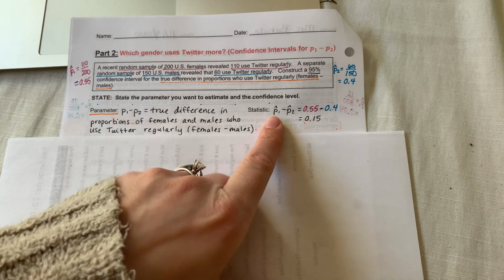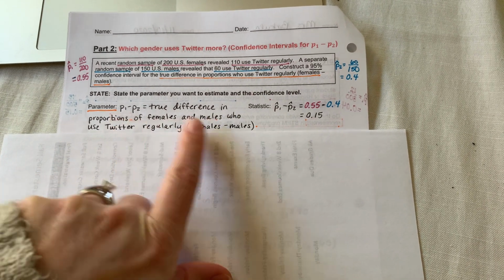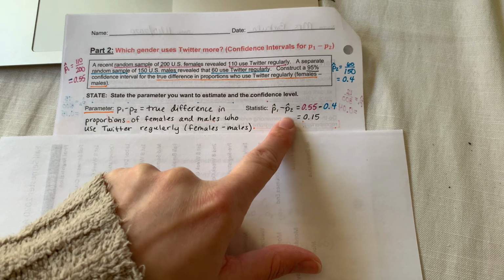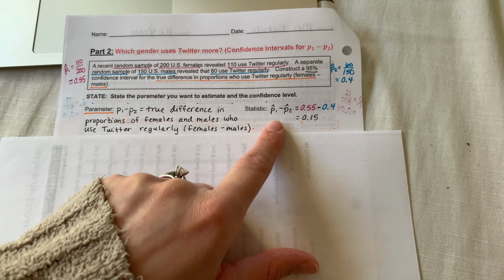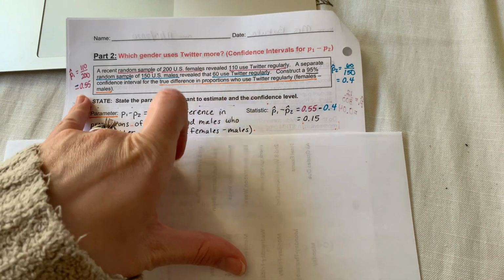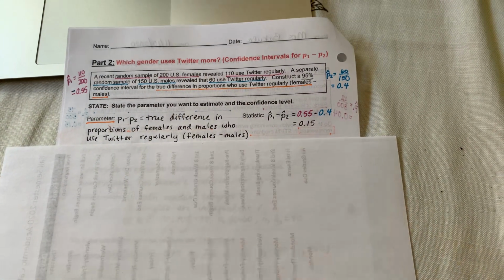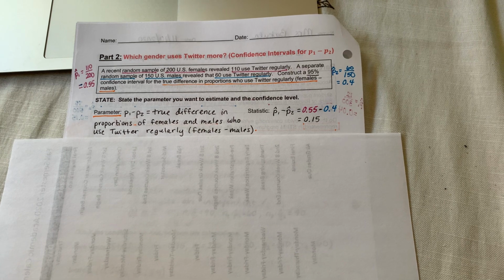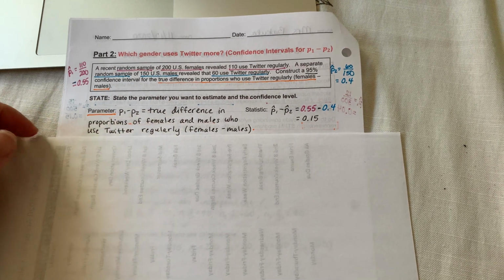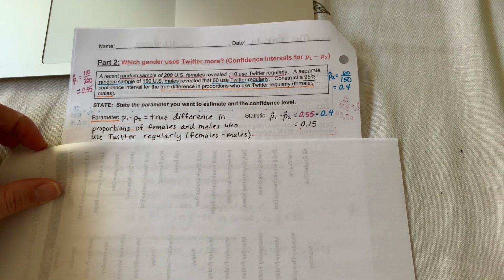Okay, so then my statistic, of course, if my parameter is P1 minus P2, my statistic is P1 hat minus P2 hat, the difference in sample proportions, so that is 0.55 minus 0.4 or 0.15. And of course, this is a positive difference this time because the first sample proportion is greater than the second sample proportion.